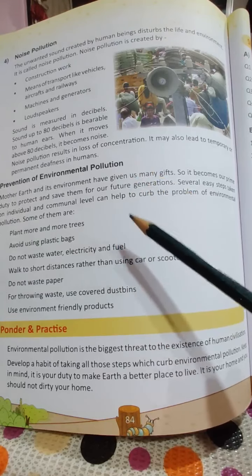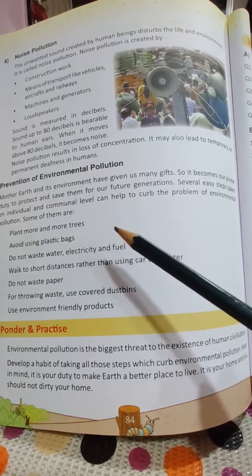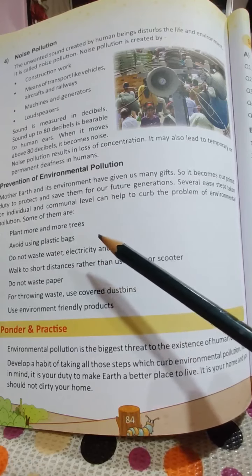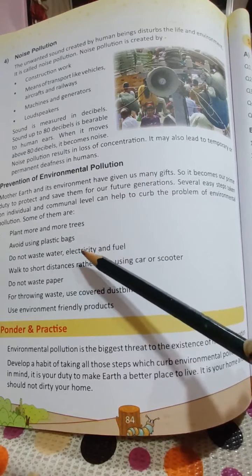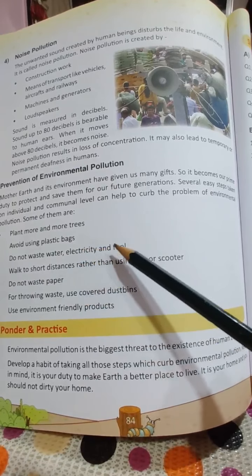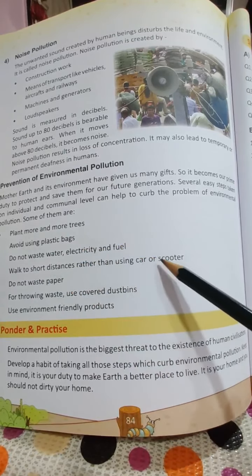Some of them are: plant more and more trees. You should also plant trees. Planting trees can create a new world. We can see a new world by planting trees. Avoid using plastic bags. Do not waste water, electricity and fuel. Walk short distances rather than using a car or scooter.